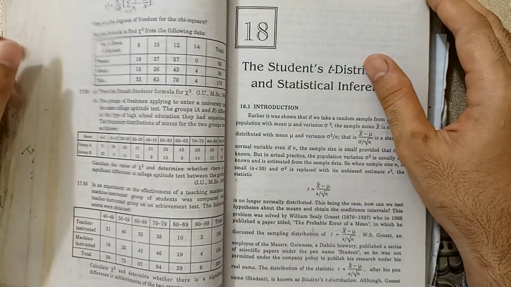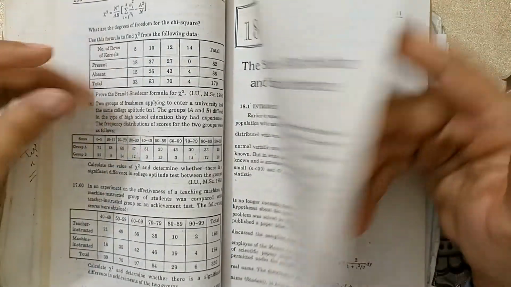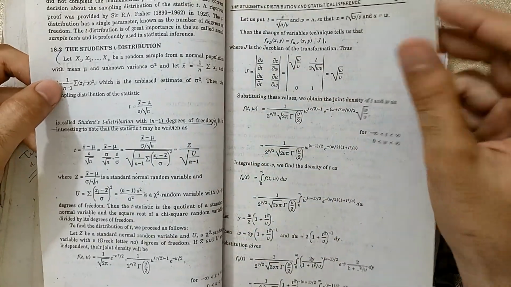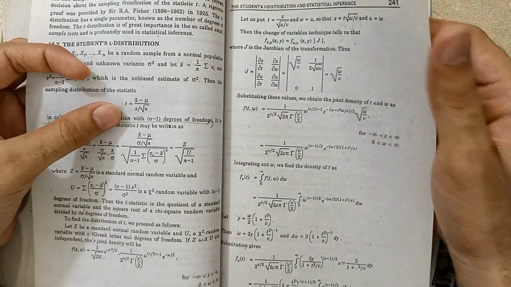Now I'm going to move to chapter 18, Student's t distribution. The t-test is very important for exams. Next step is here, Student's t distribution. What is Student's t distribution? It is a very important definition. The formula is t equals x bar minus mu over s over square root of n. This is called the t distribution.